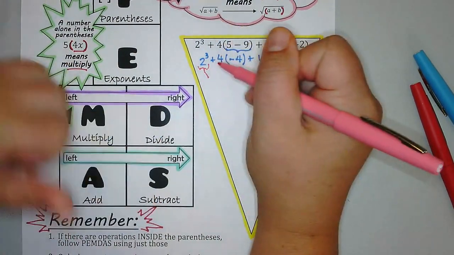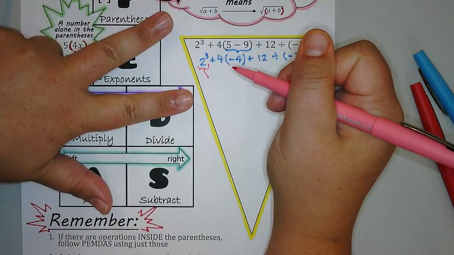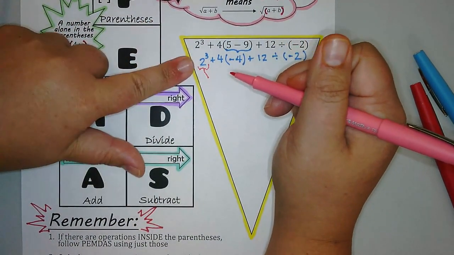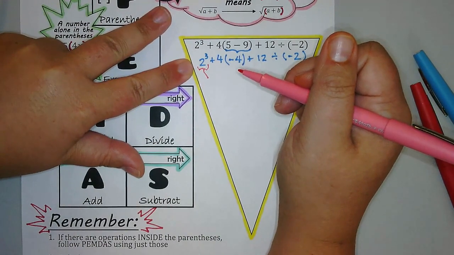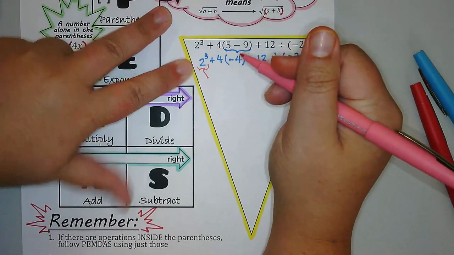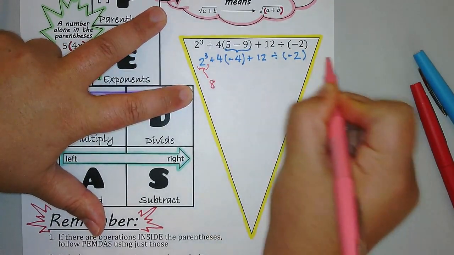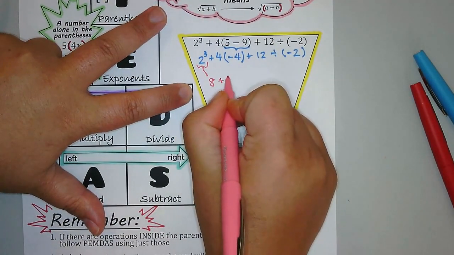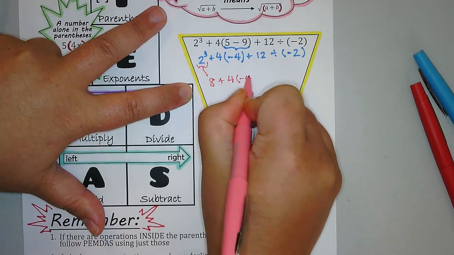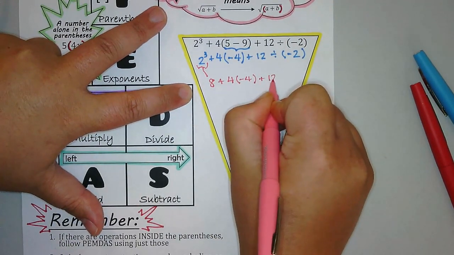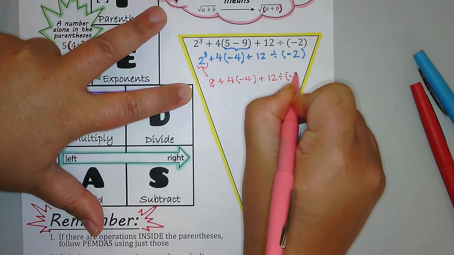So this means 2 times 2 times 2, 3 times. Well, 2 times 2 is 4, times 1 more 2. So 4 times 2, that's 8. So now we have 8. And now rewrite everything else. Plus 4 parentheses -4 plus 12 divided by parentheses -2.